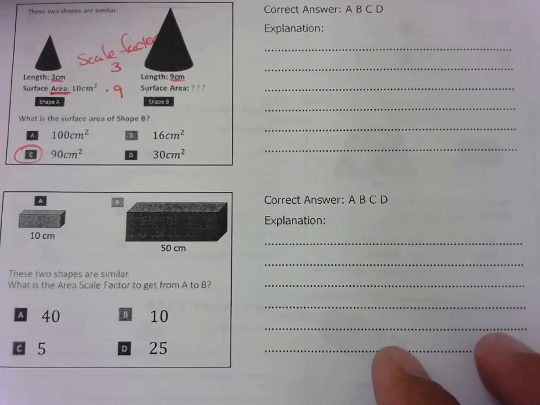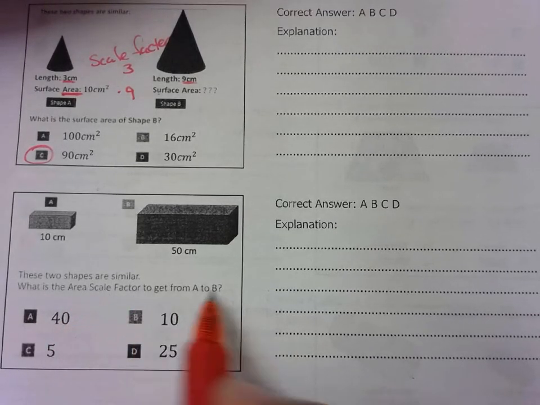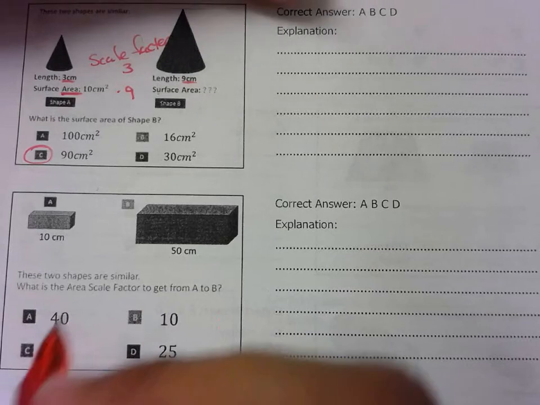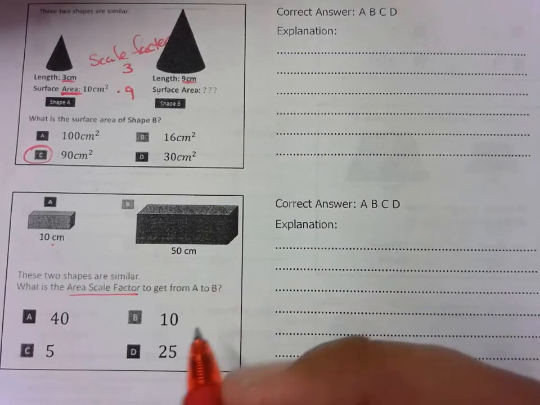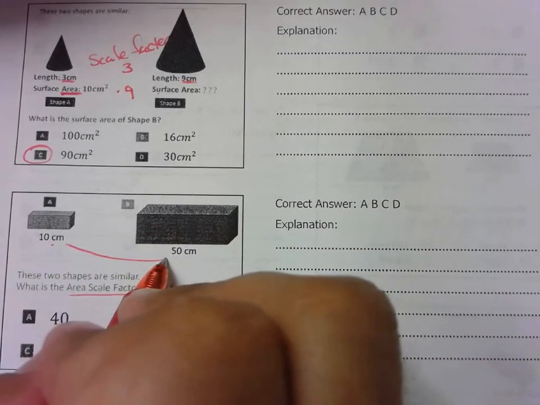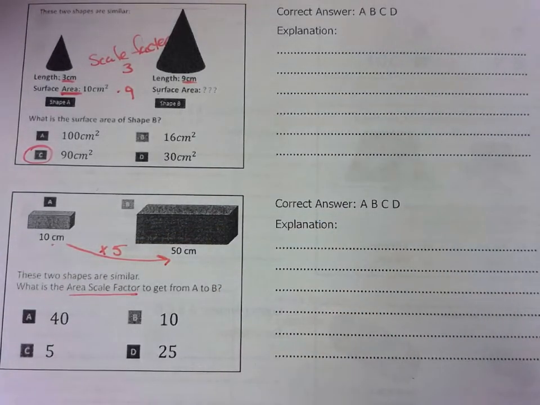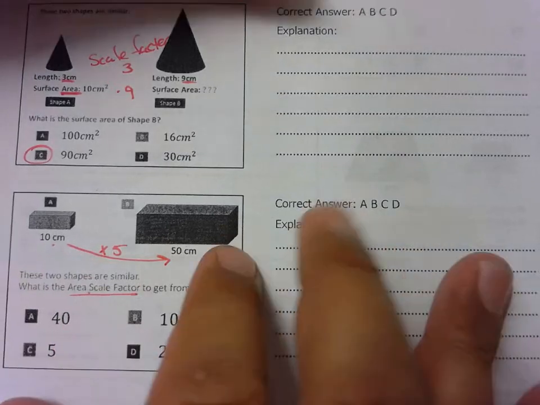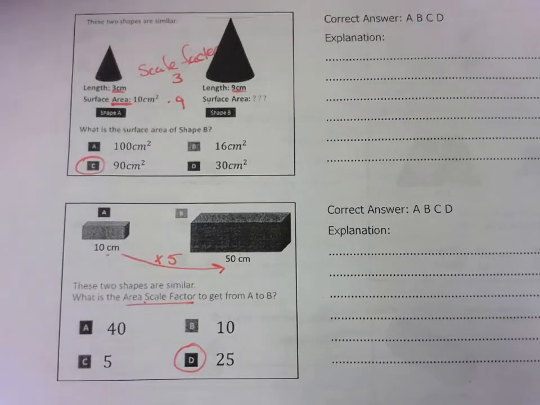Let's move on to the next one. These two shapes are similar. What is the area scale factor from A to B? This time they want the area scale factor. Again, they gave you the length of each side, so you can find the scale factor to go from 10 to 50. I'm multiplying it by 5. That is the perimeter scale factor. They want the area, so all I have to do is square it. 5 squared, 5 times 5, 25. So the area scale factor is 25.